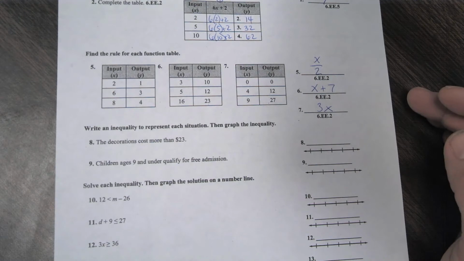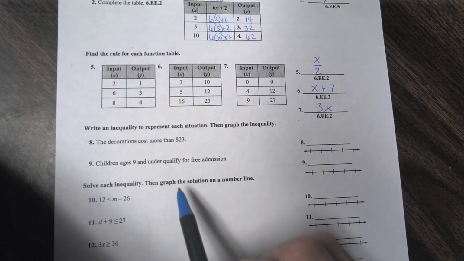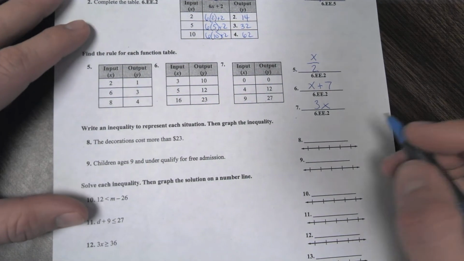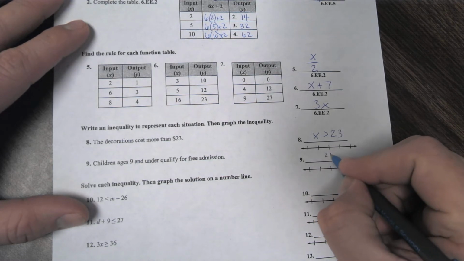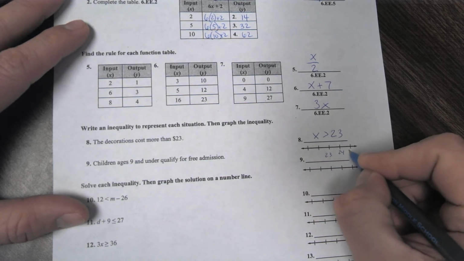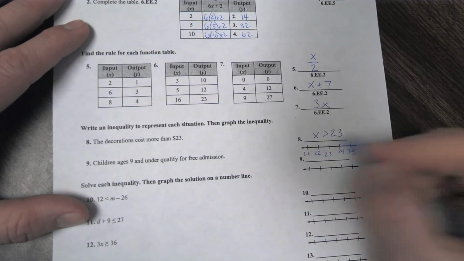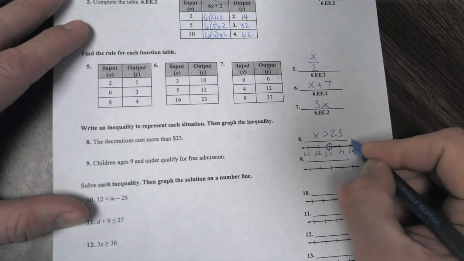All right, number 8 and 9, you are writing an inequality and then graphing it. So the decorations cost more than $23. So x is greater than 23. And then we fill out our, well, that would be 25. So that would be open, and it goes to the right.